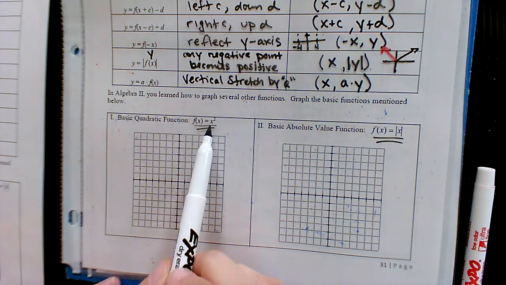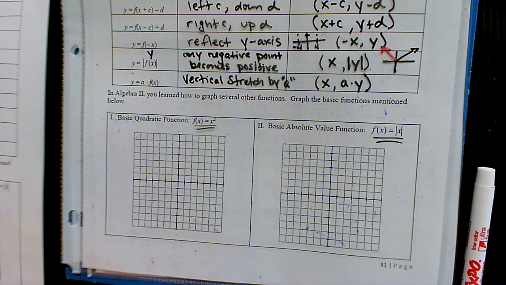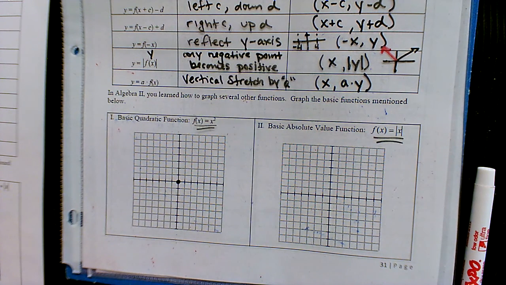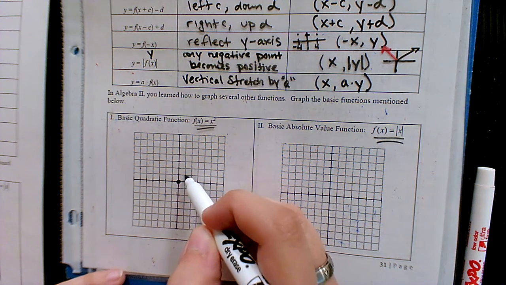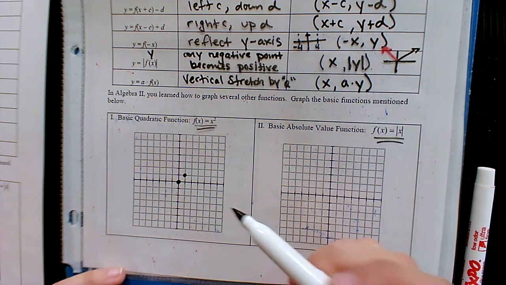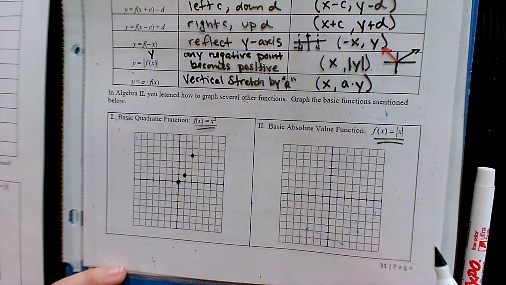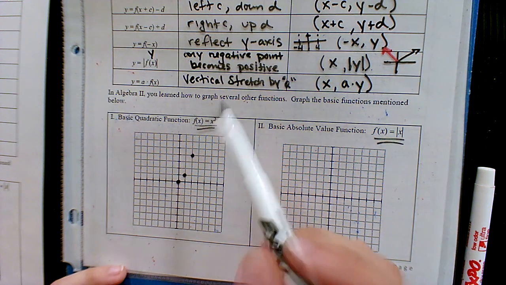Okay, so what does the parent quadratic function look like? X squared. Can you describe what it looks like or where some points are? Go, Rebecca. 0. Okay, if you plug in 0, you get out 0. Maybe we'll plot some points to see what the shape looks like. If we plug in 1, 1 squared is 1. If we plug in 2, 2 squared is 4. If we plug in 3, 3 squared is 9.